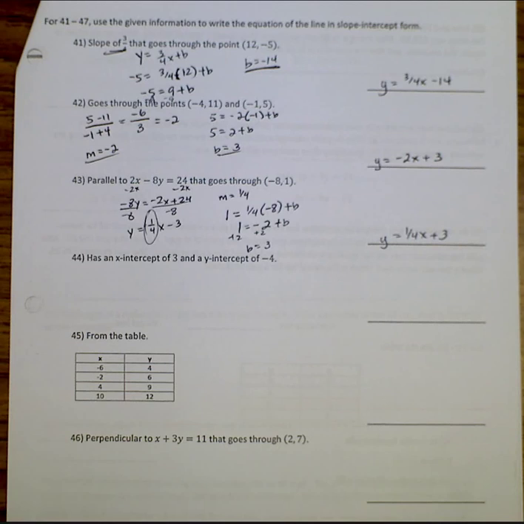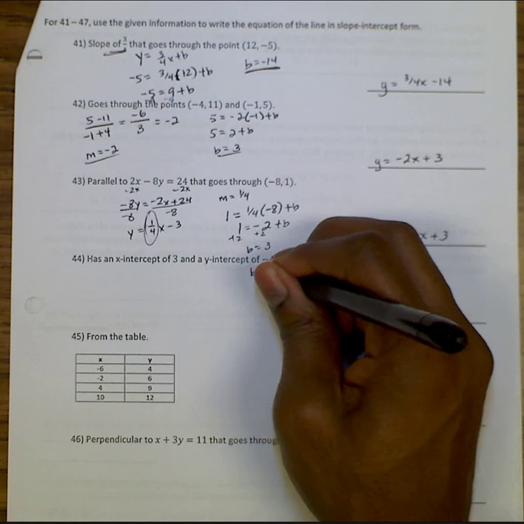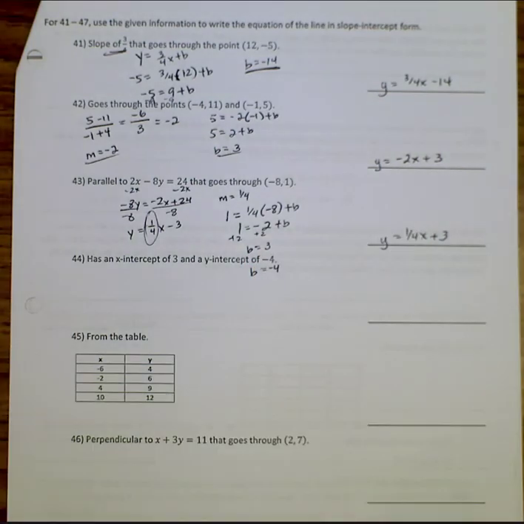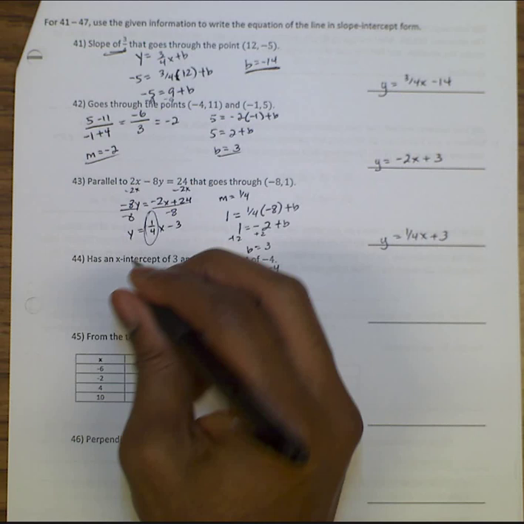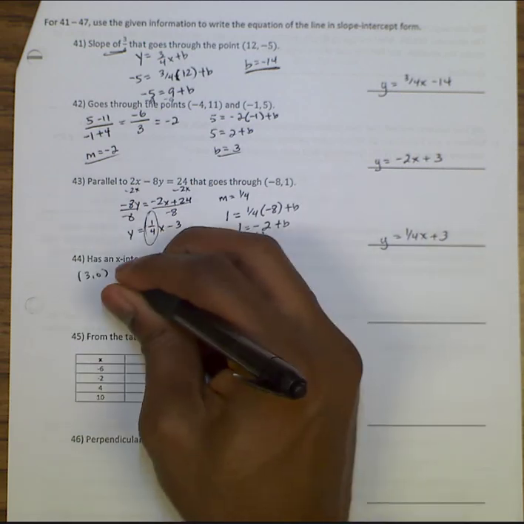Number 44 says has an x-intercept of 3 and a y-intercept of -4. Which is kind of tricky because it feels like we don't have enough information. We do have our y-intercept of -4, but we're going to actually have to use both of these to find our slope. Okay, remember that our x-intercept has coordinates of 3, 0, and our y-intercept has coordinates of 0, -4.